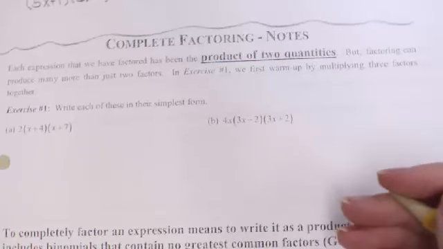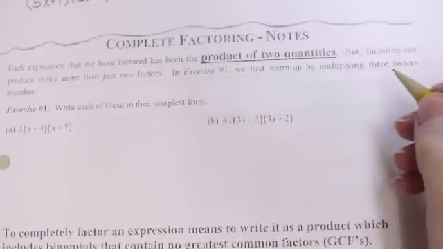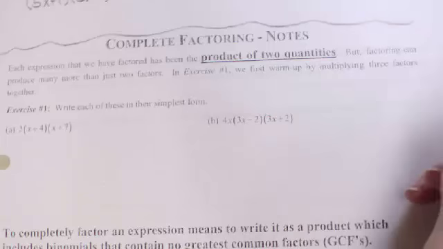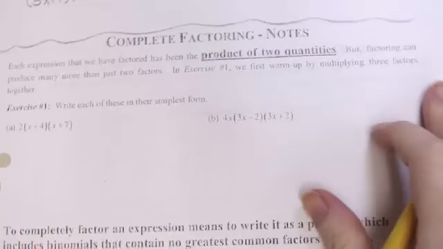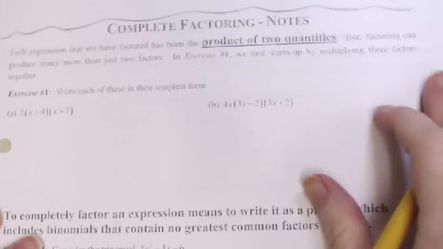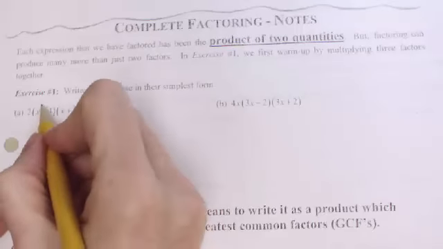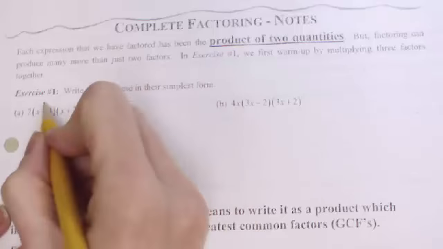Now we're going to get into factoring completely. That means we have more than just the two binomials. So right here, first we're going to practice putting them together. So first, double distribute. Use the box, use whatever you want to use.